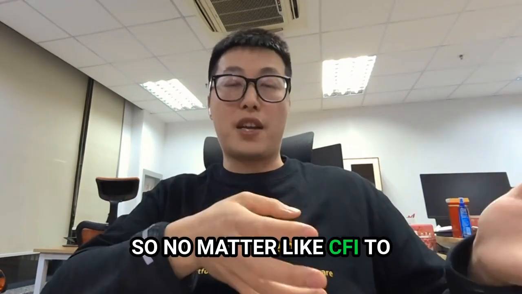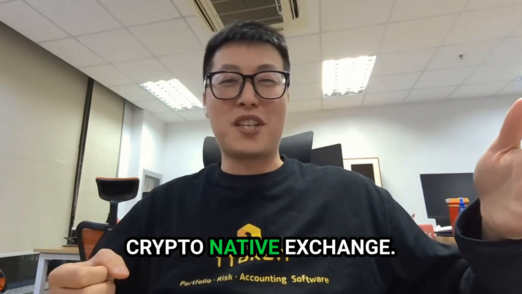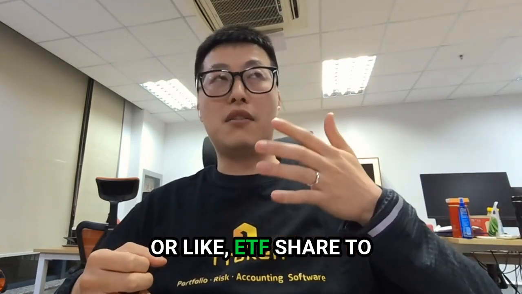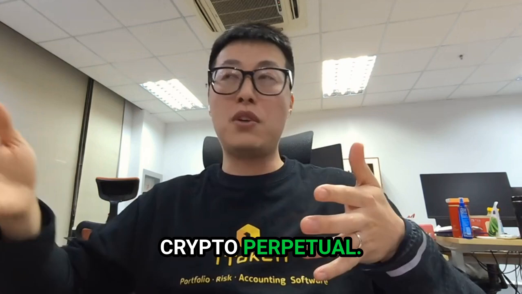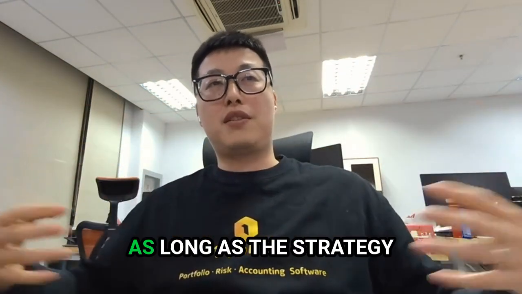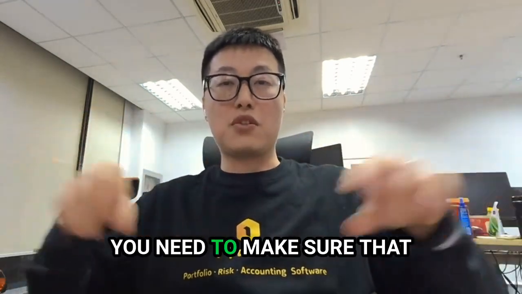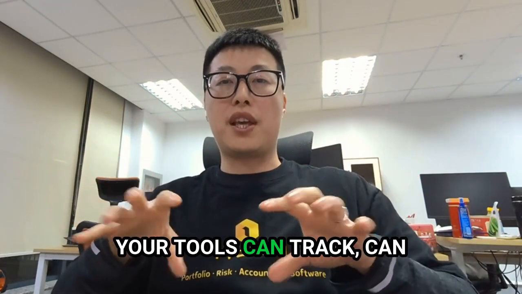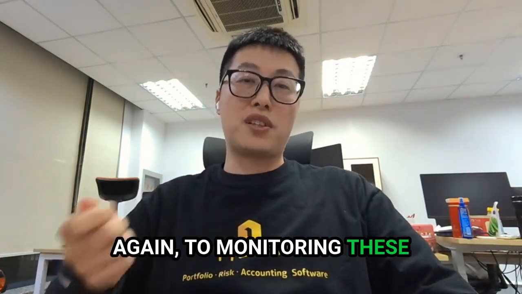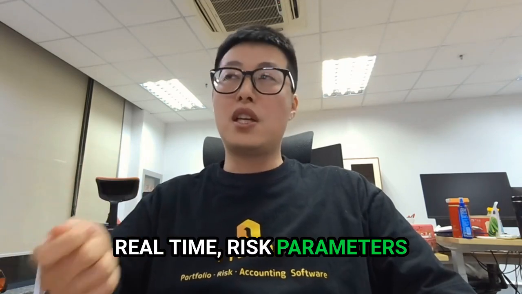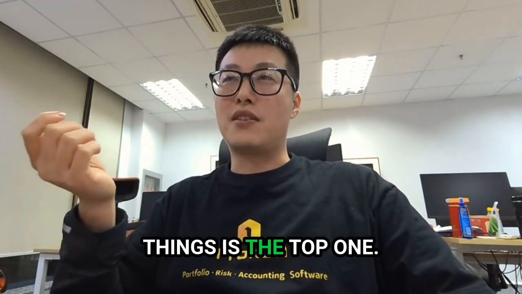So no matter whether it's CeFi to CeFi, DeFi to CeFi, CME to crypto native exchange, or ETF shares to crypto spot or crypto perpetual, as long as the strategy you invest in is in different places, you need to make sure your tools can track and connect these places, and then monitor these real-time risk parameters. And I would say that's the top one for the rest of things.